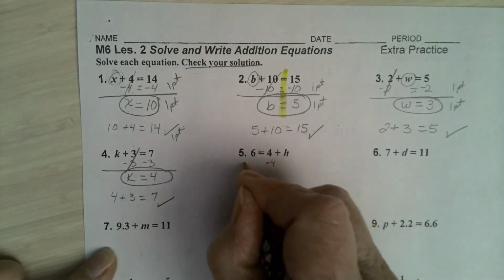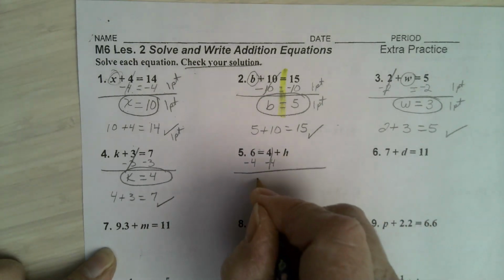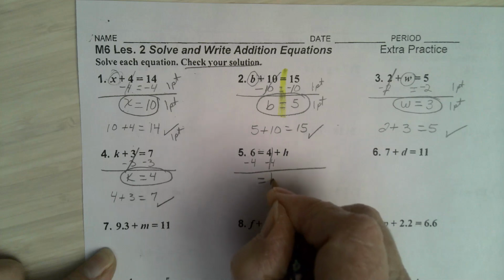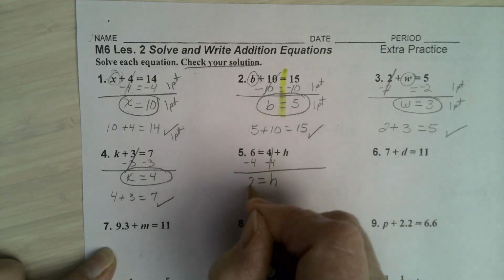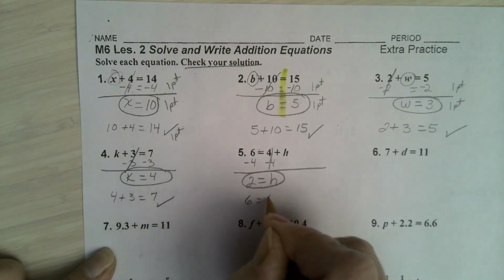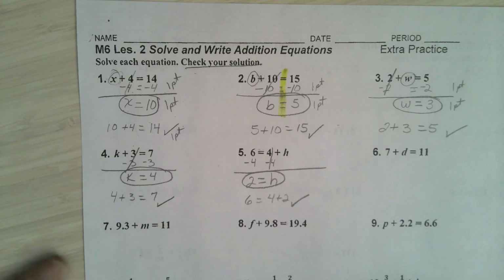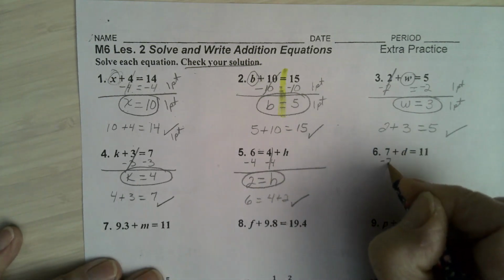Minus 4. Draw your line and cancel. Put your equal sign down. 2 equals H. Does 6 equal 4 plus 2? Yes, it does. Minus 7.